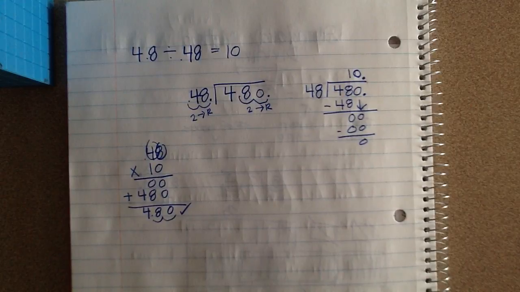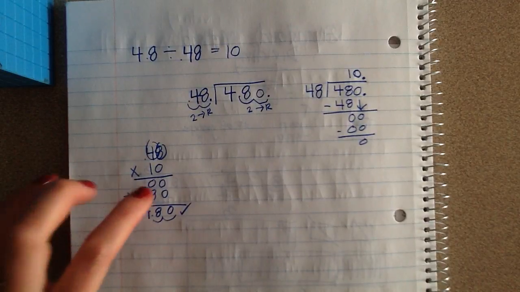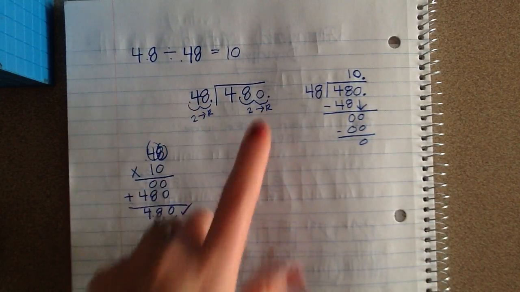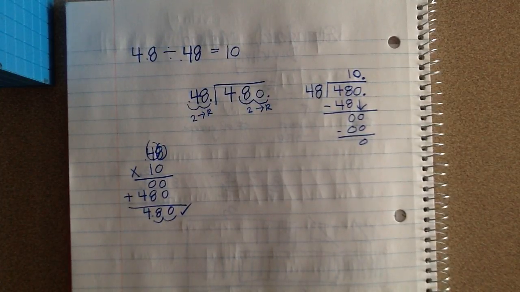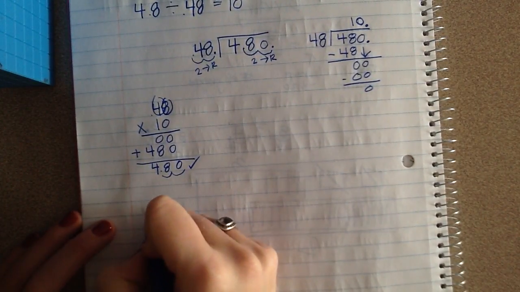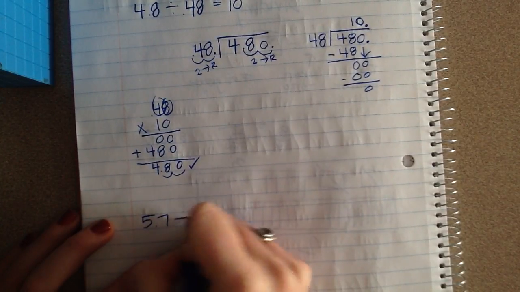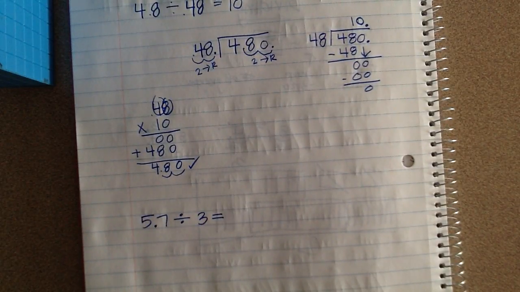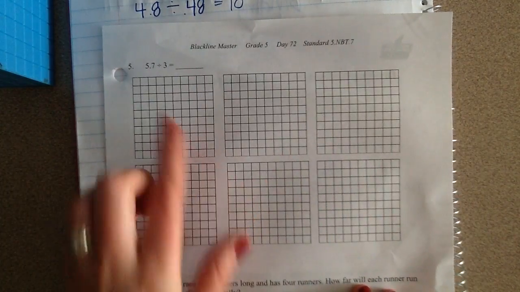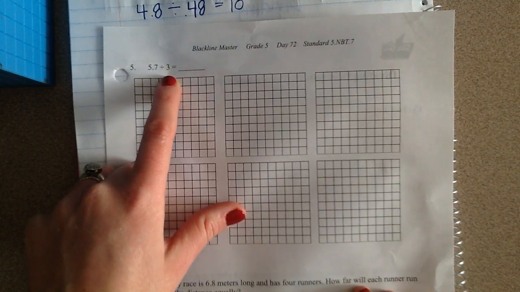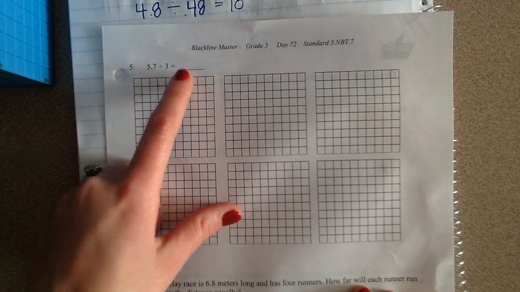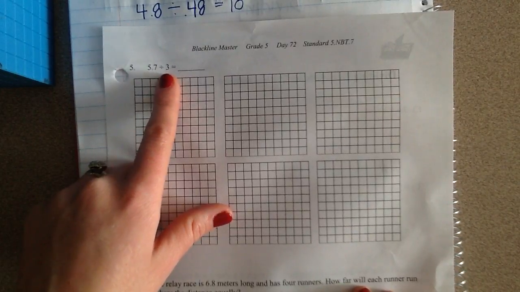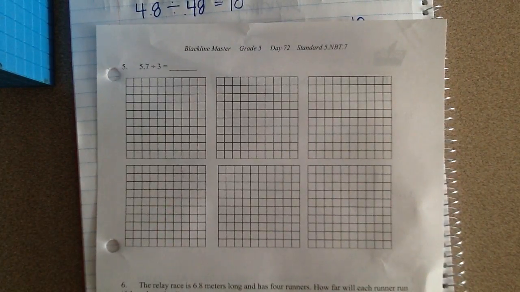Now, let me see here. So remember, what you do to the outside, you have to do to the inside. Now, let me show you with this method. 57 divided by 3. Okay, so this problem, it's from day 72. If you don't have it, it's okay. It looks like this. Because my second number is a whole number, I know my answer is going to be a decimal. Because it's a whole number, I know I'm going to be passing out a whole lot of dough. Remember, that's the silly way we said we were going to do it.